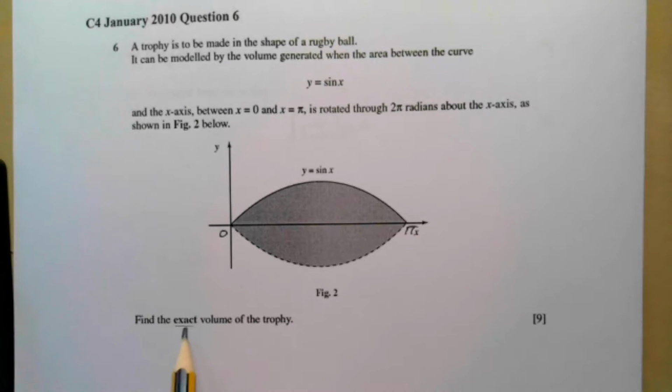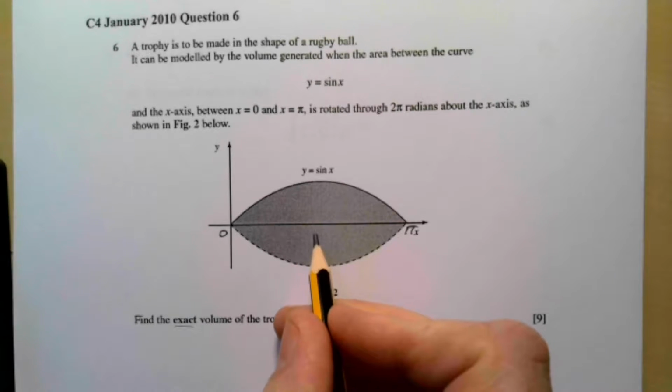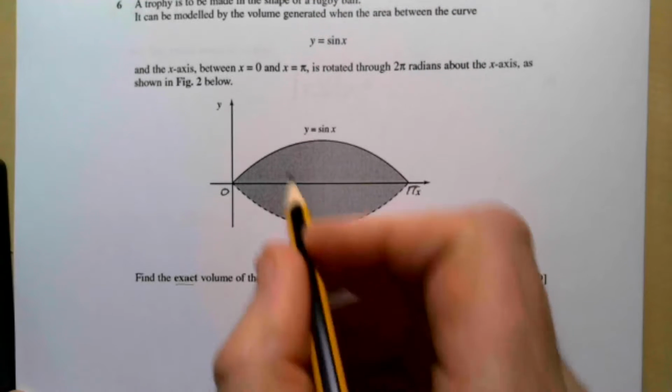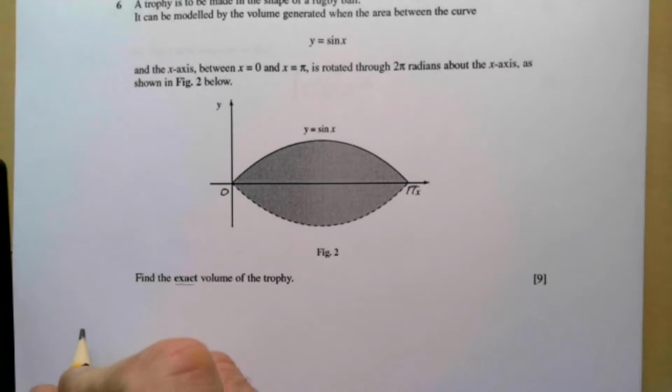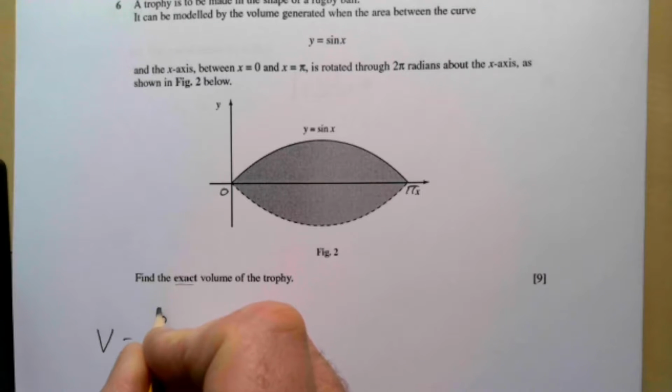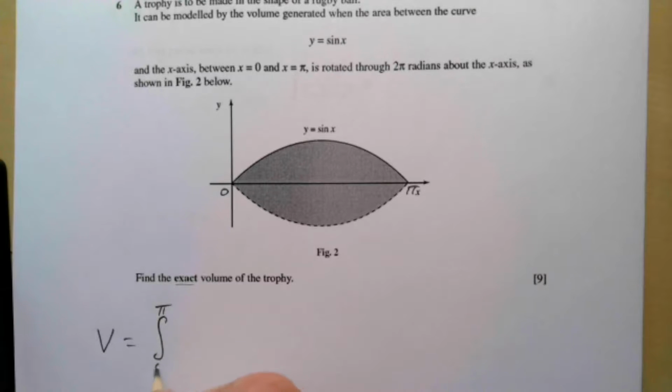So exact means we need to keep our answer in terms of pi or e or whatever it comes out. We're not going to be using our calculator to get an answer to decimal places. So we want to take a wee look then at our formula. Our formula for this, for it rotating about the axis, is volume is going to be pi integral between pi and 0.